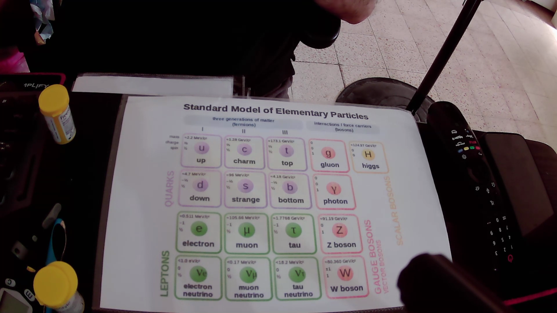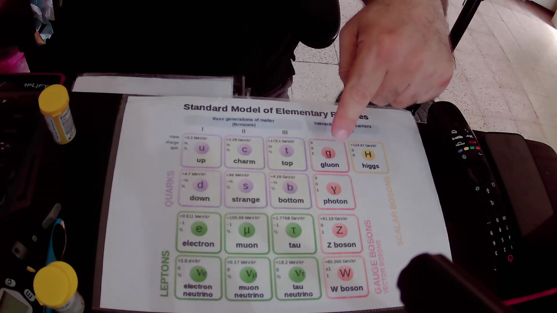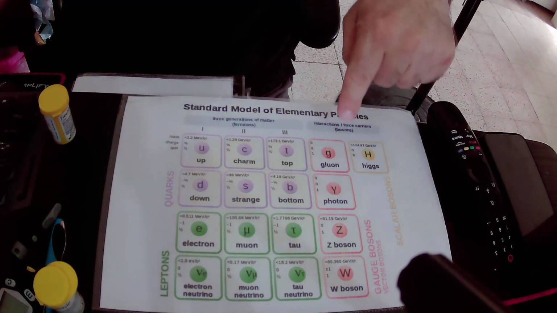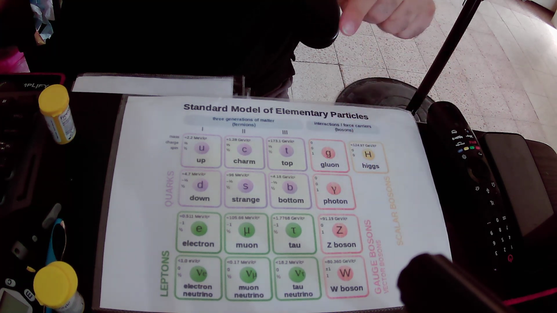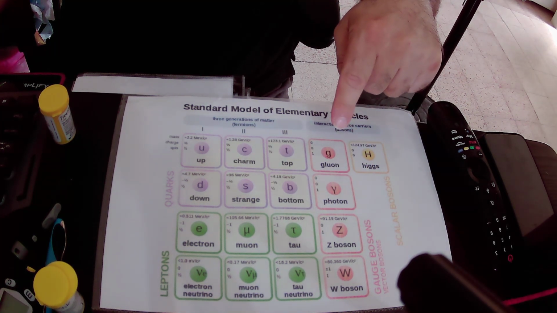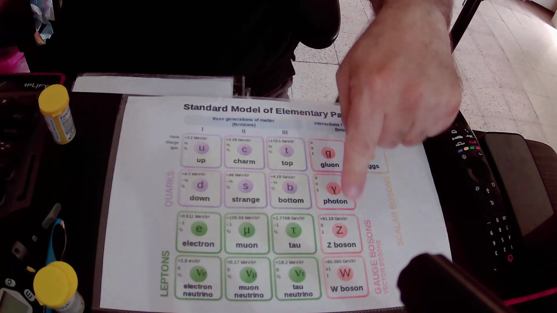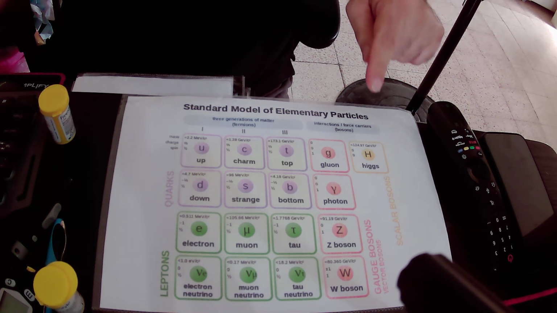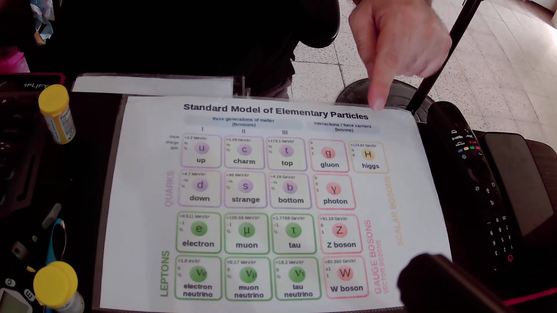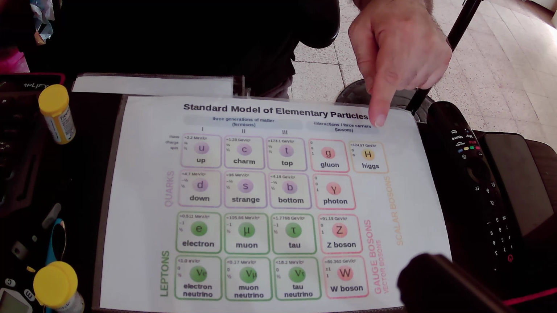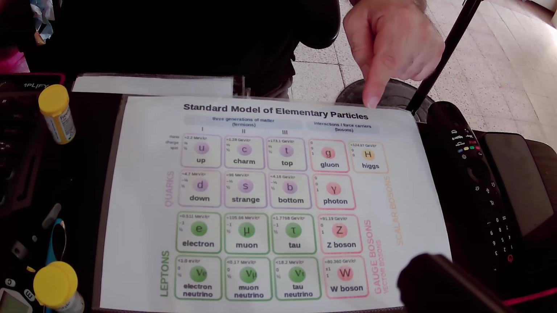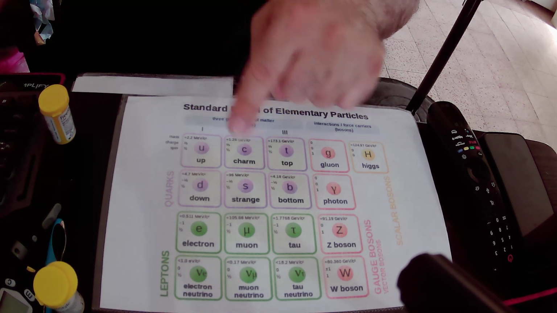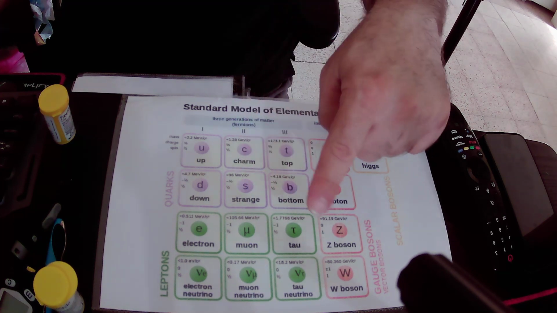Okay, and we have also the 4 elementary force particles that are called bosons in the red color, and the 17th elementary particle is boson Higgs, that is responsible for the mass of the other elementary particles.